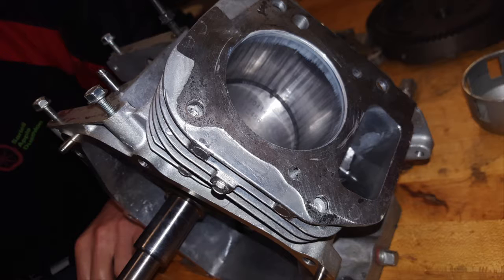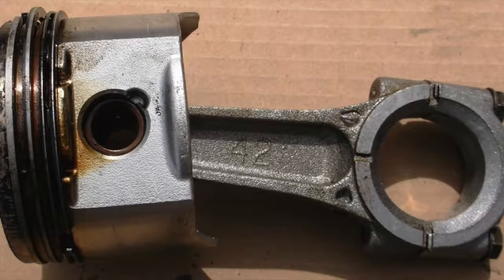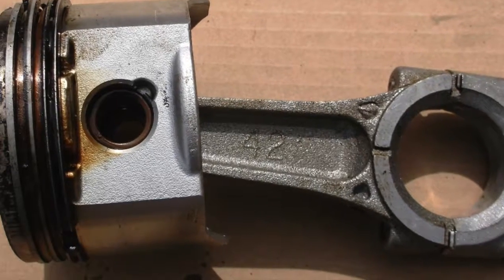The piston moves up and down and compresses air and fuel in the cylinder. It also does the power stroke and pushes the exhaust out.